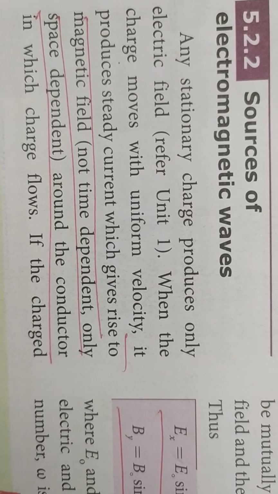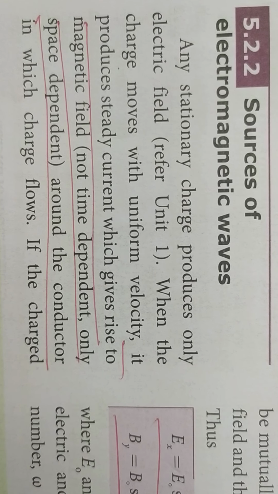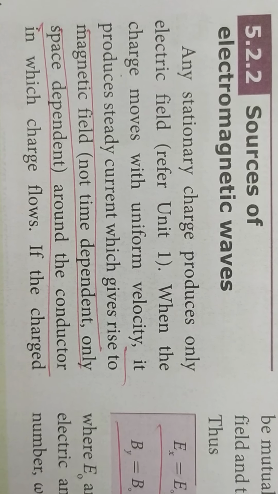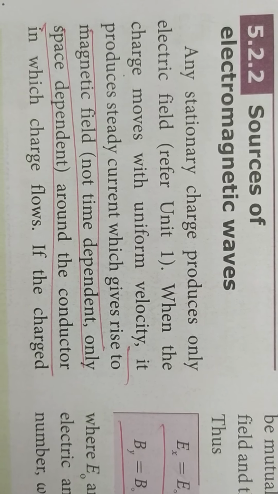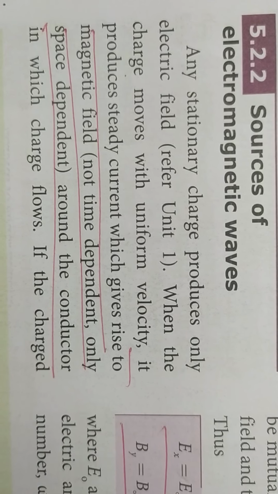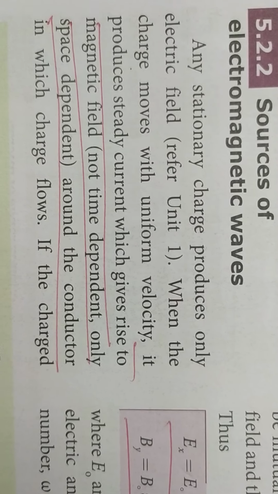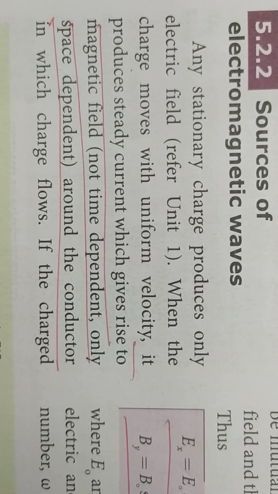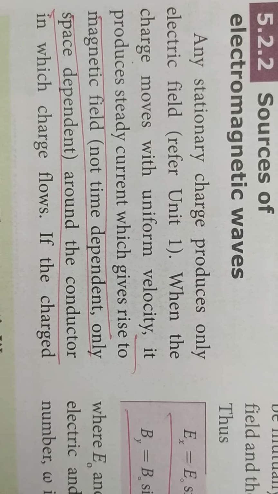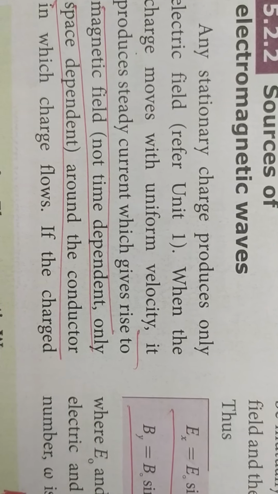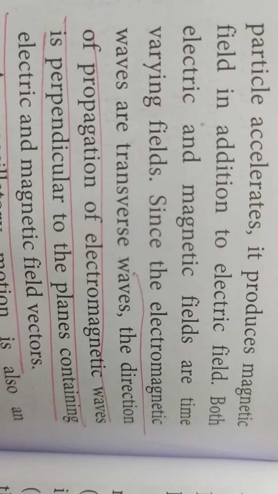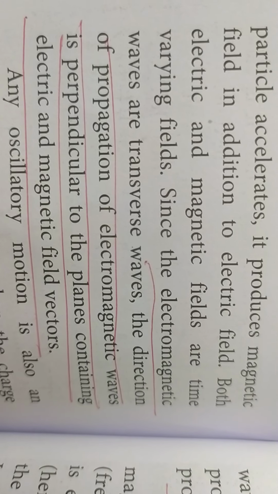Next we are going to see about the sources of electromagnetic waves. When you see a stationary charge, that is a fixed charge, it produces only an electric field, whereas if the charge moves, it gives rise to a magnetic field. This magnetic field is not time dependent, it is only space dependent. And when the magnetic field moves, it also produces an electric field in addition to the magnetic field.